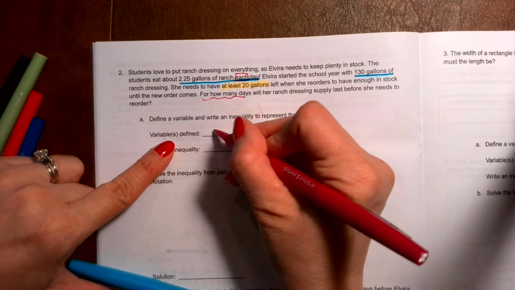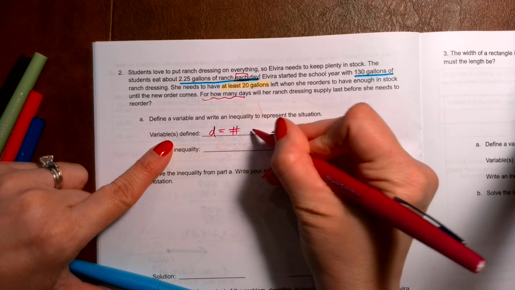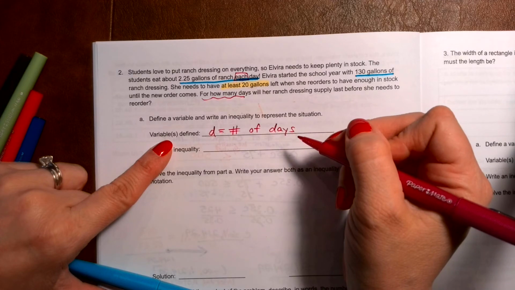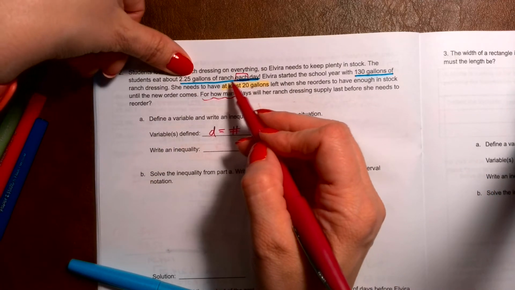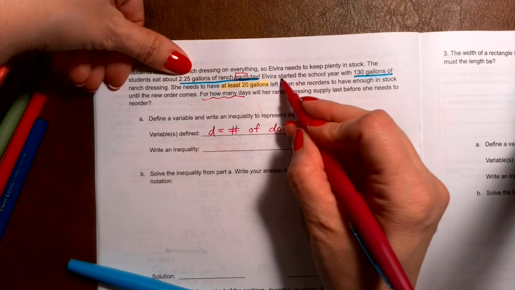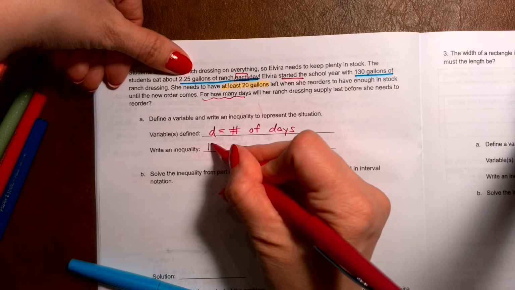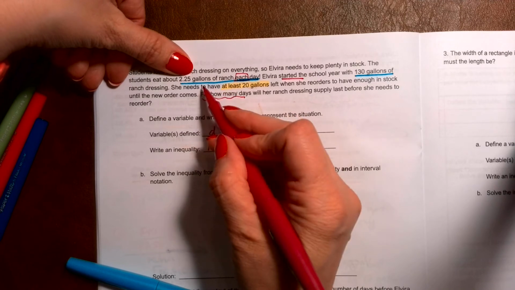So I'm going to make D be my variable, and that's going to stand for the number of days. They eat 2.25 gallons each day. She started with 130, so I'm going to start my equation. She started with 130 gallons, but they keep eating it.